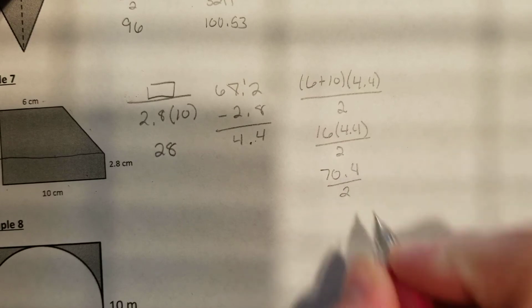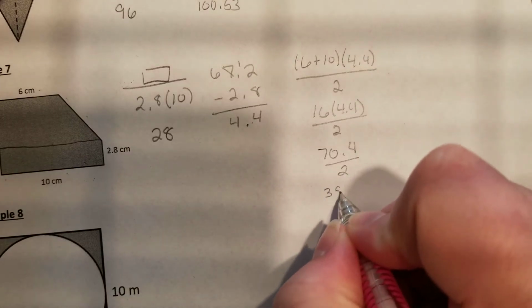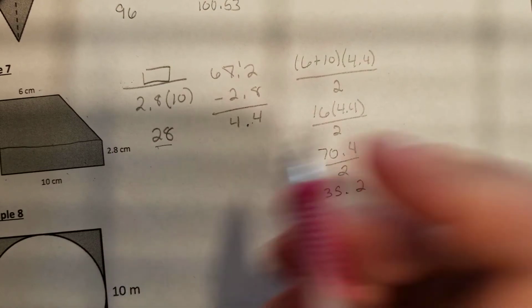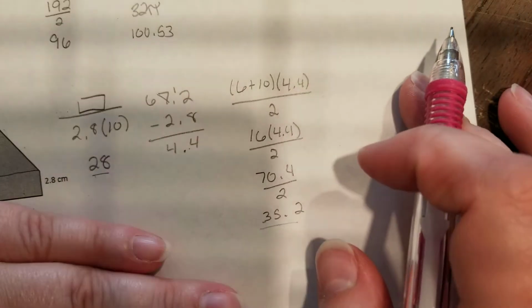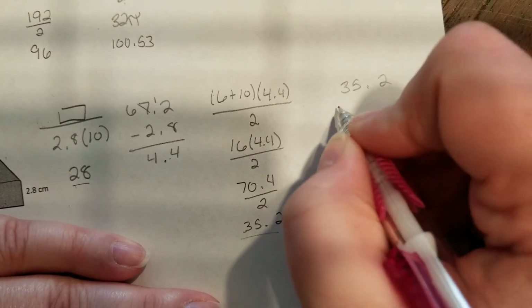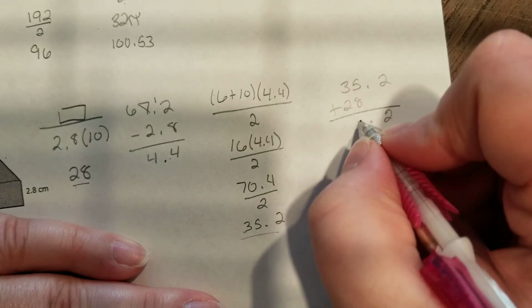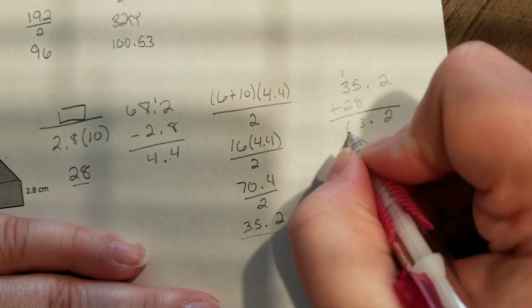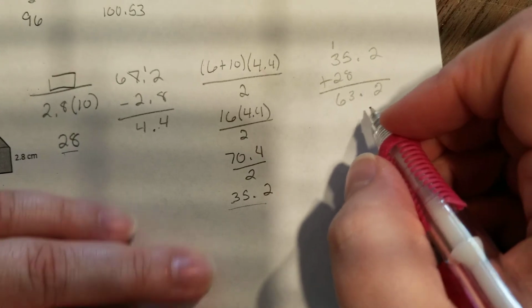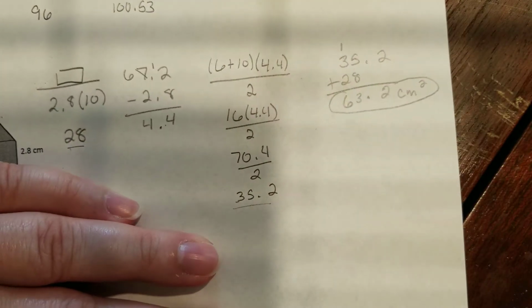And divide that by 2. It's 35.2. And then we're going to add this and the 28 to get our total area. So 35.2 plus 28 is 63.2 centimeters squared. And there we go.